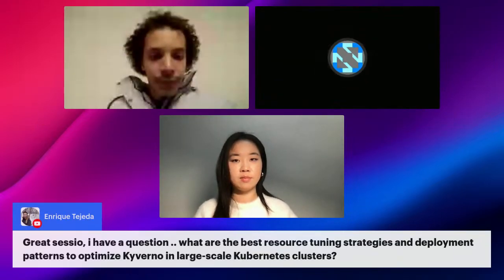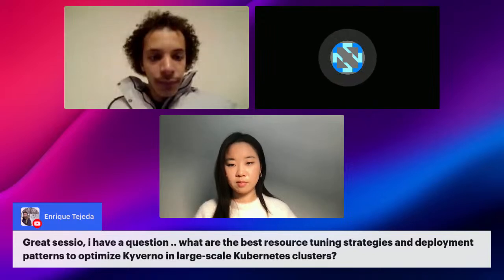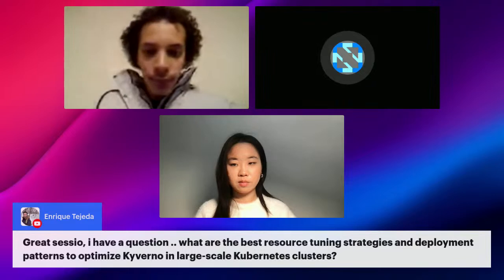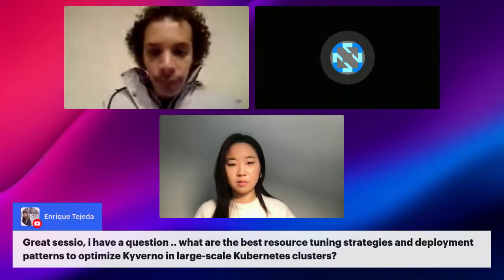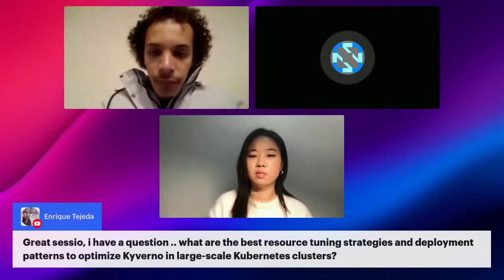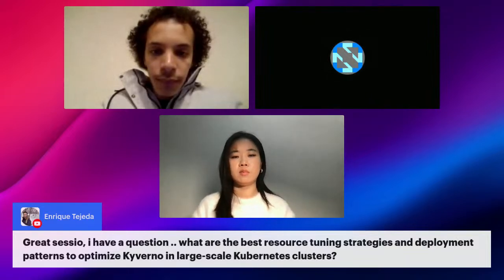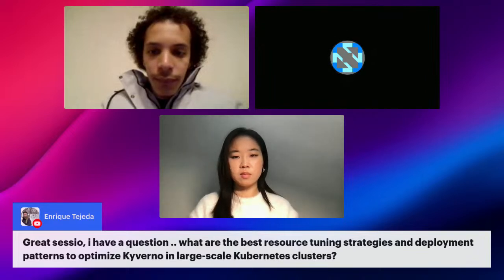Enrique Tejeda, great session. I have a question. What are the best resource tuning strategies and deployment patterns to optimize Kyverno in large-scale Kubernetes clusters? That's a good question.